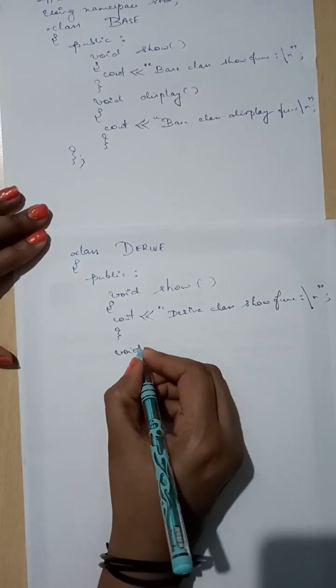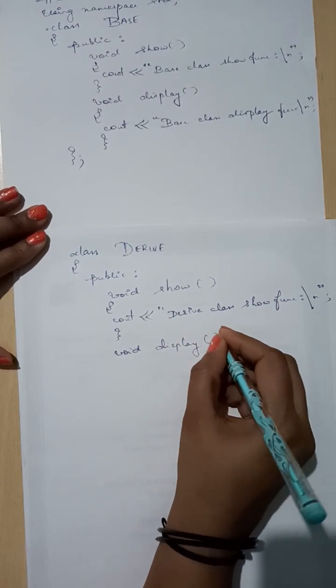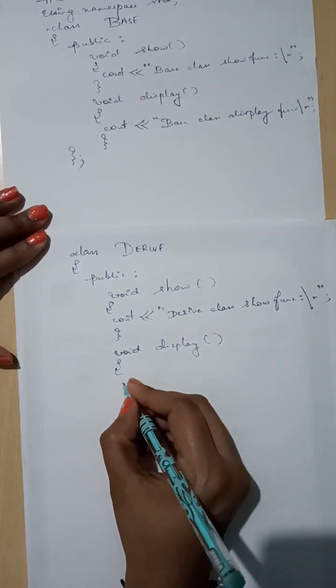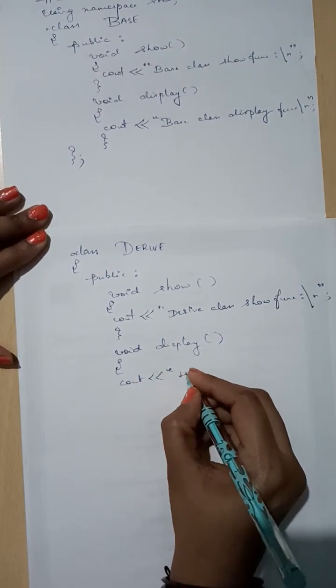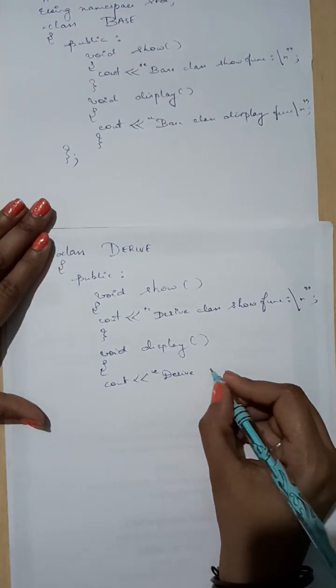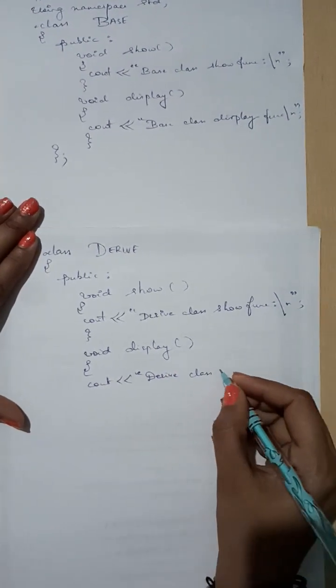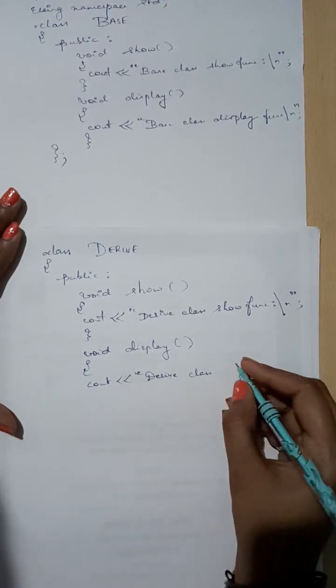Similarly, I will take another member function, display, with cout. I will print a statement onto the console screen again saying that it is a derived class function.